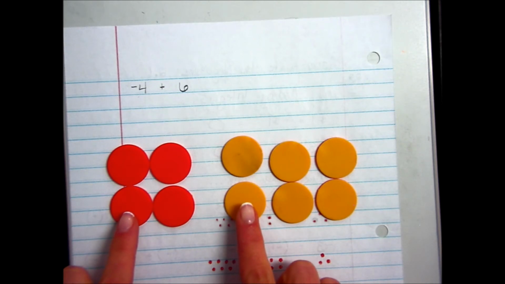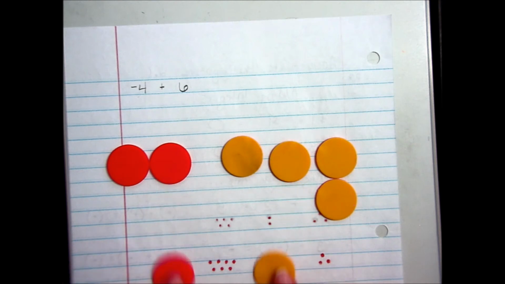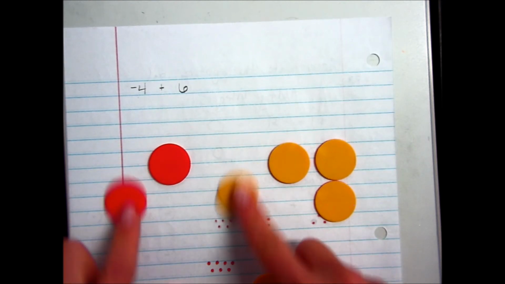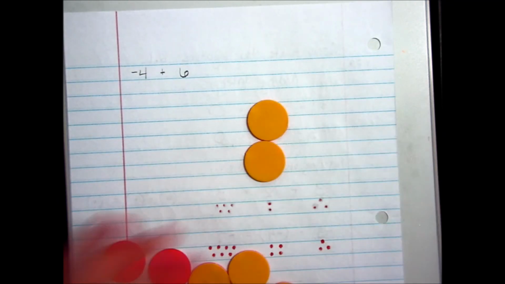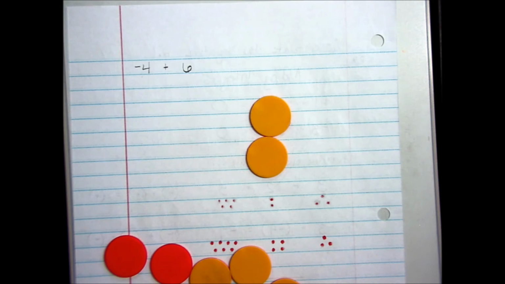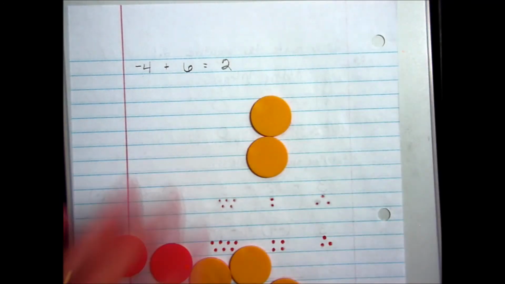So that's why we were allowed to do that. All right, so let's see. We're going to take away 1 negative and 1 positive until we have only 1 color remaining. And you can do that with your own model. All right, and so what are we left with? Positive 2. Positive 2.